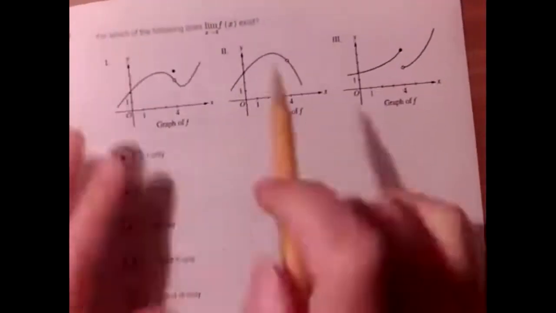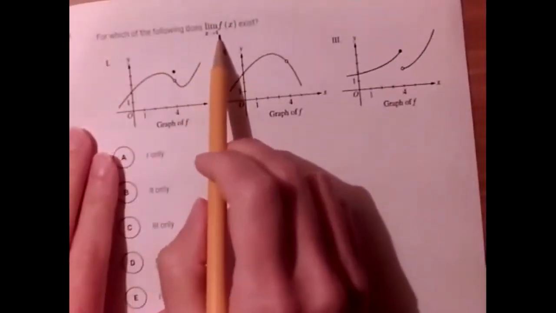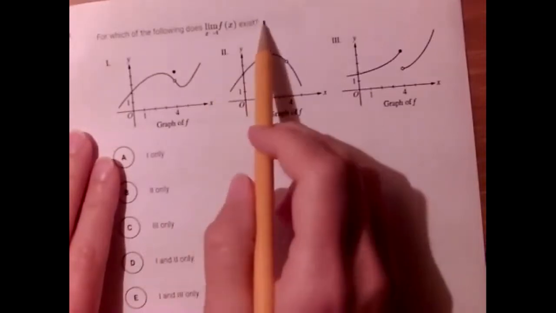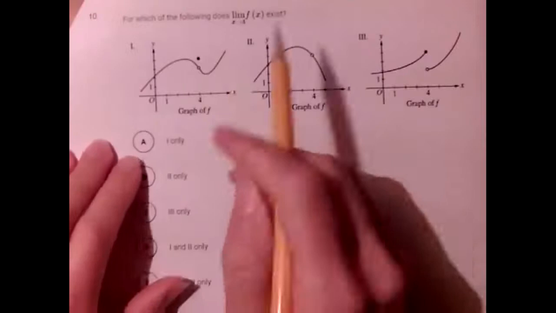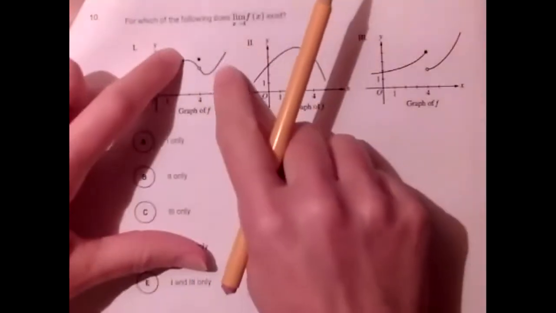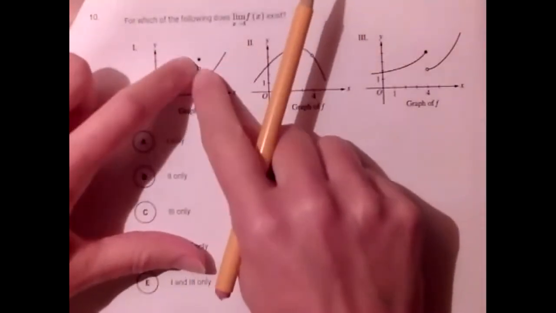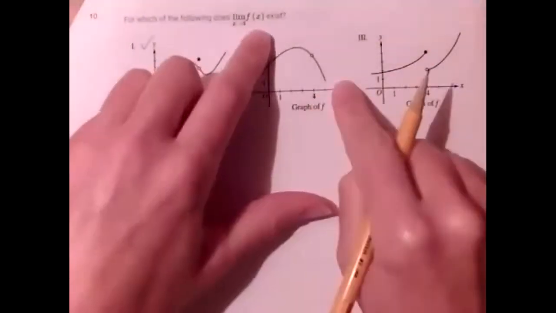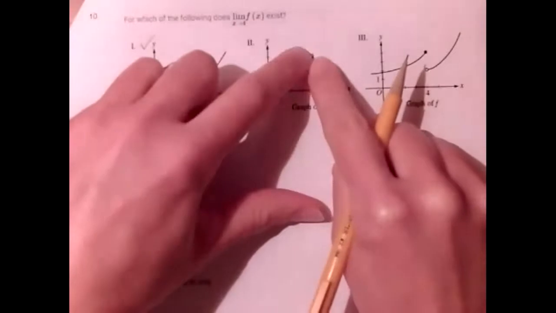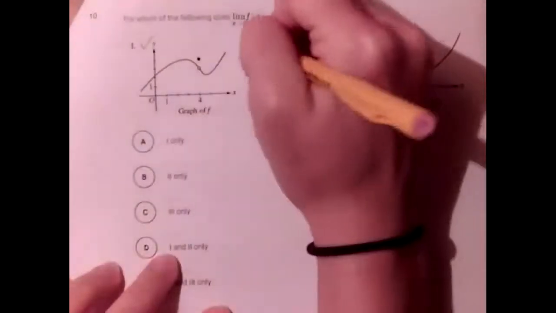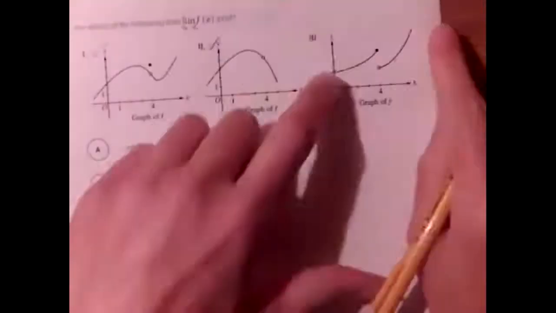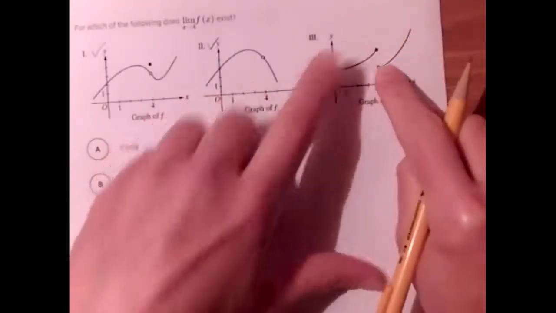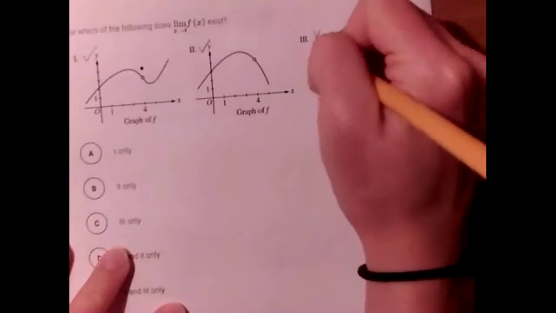And then last one. For which of the following does limit as we approach 4 exist? Not what is it, just does it exist? So for this one, as we zoom in on 4, both sides are coming to the same place. So that one's good. Same thing here, as we approach 4, both sides are coming to the same place. So that one's good. And here we have a jump discontinuity. So the left and the right don't agree with each other. So that limit does not exist.